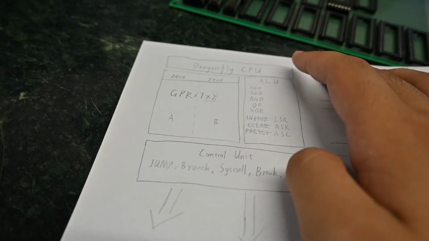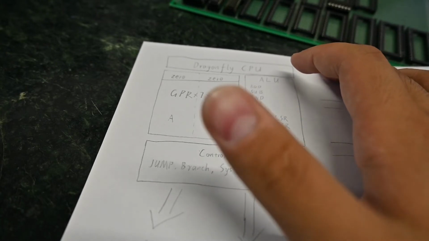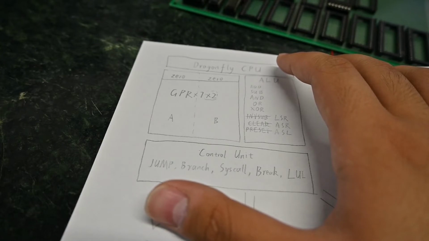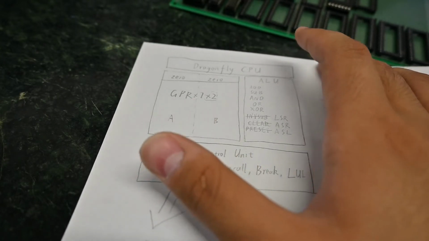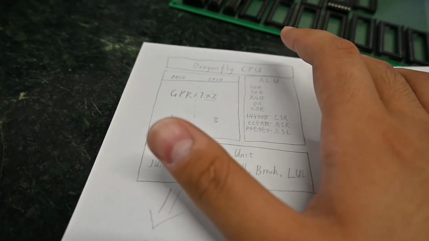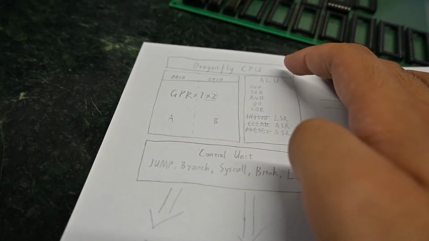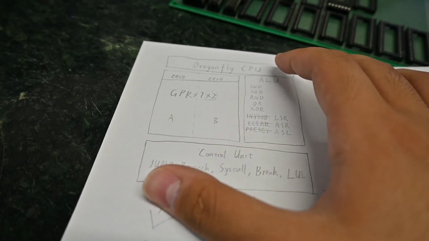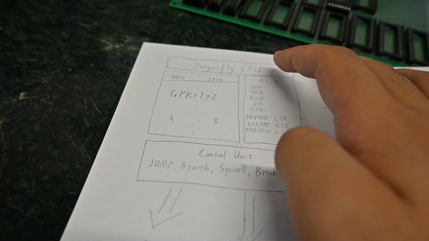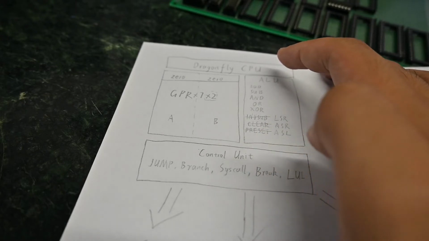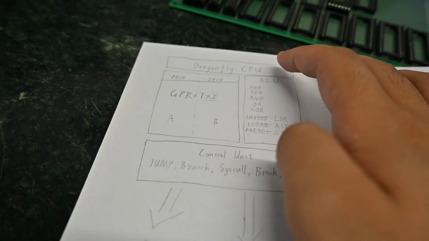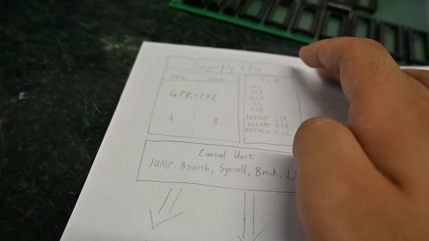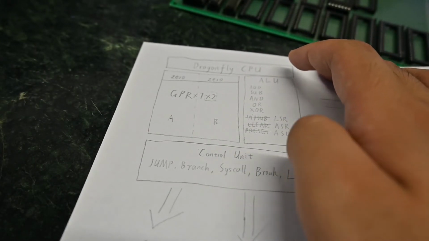So there's only LUI, but you can do LUI and then JALR, and jump to any absolute address, but not any PC relative address. LUI is just load upper immediate, like it does in RISC-V.